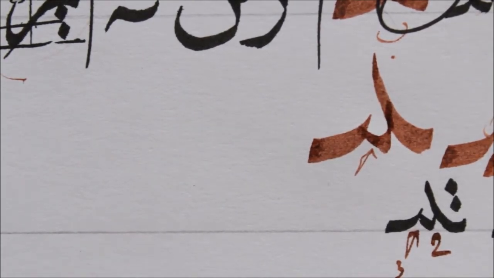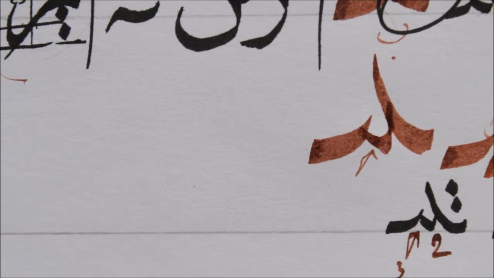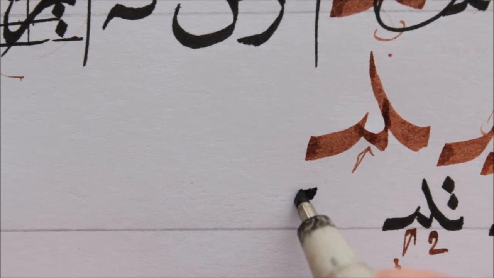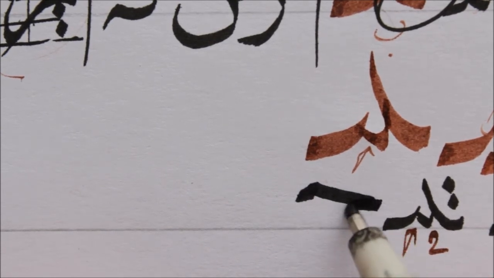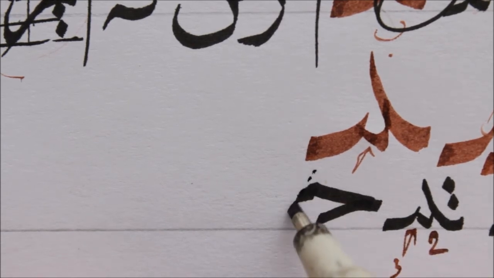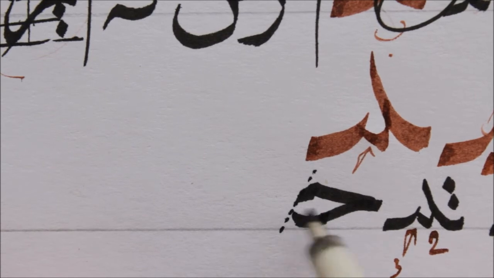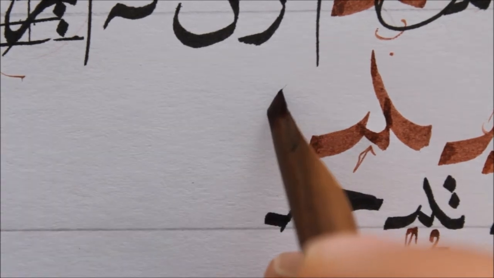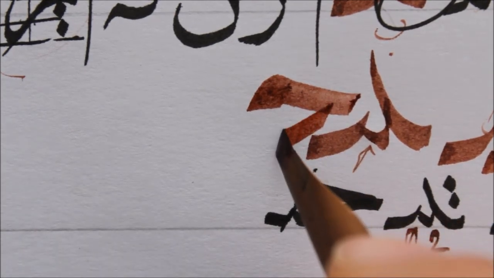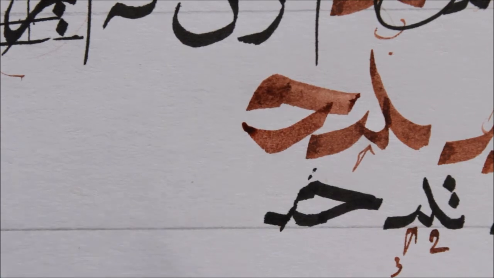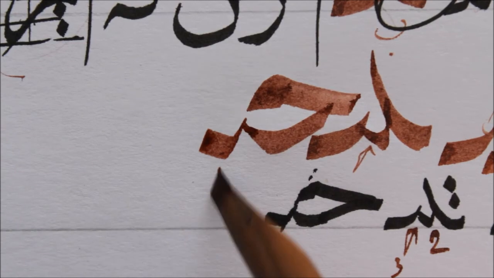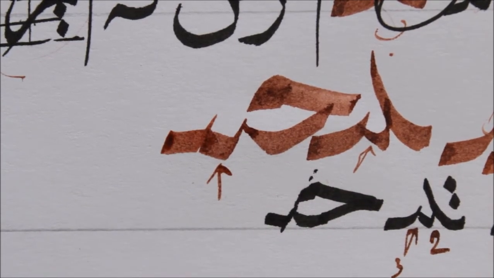So, حينا أو حبنا, we've got ha. When you have a ba, ta, tha, ya, or noon following a ha, you have to end it here. So they will start here. This is the start of the ha. When you come back, you finish here, so that the ba or the ta or the tha or the ya would start from here and then continue. Now this is the new connection, which is just like the seen.